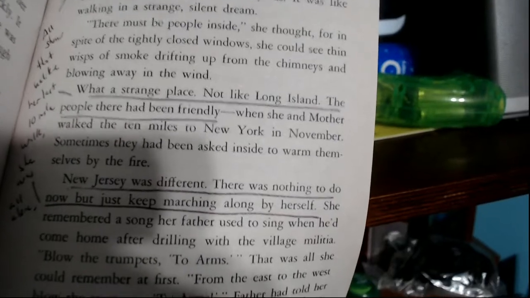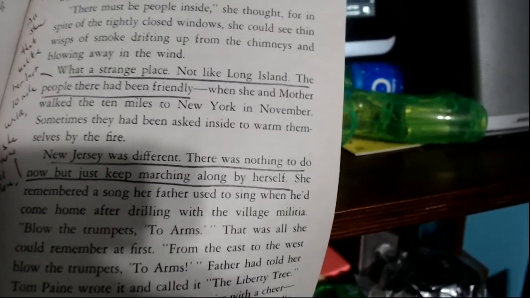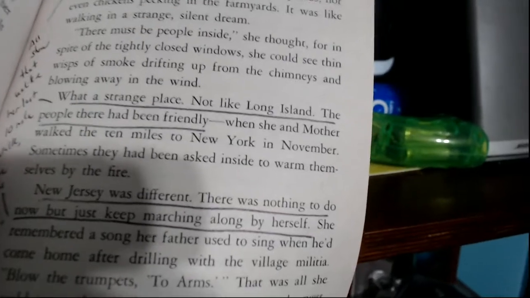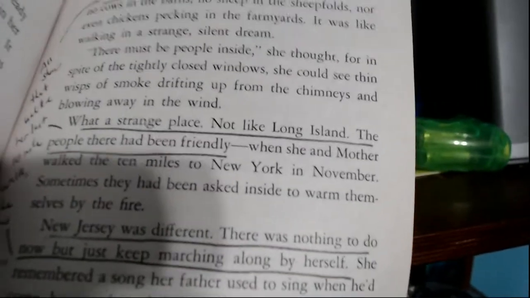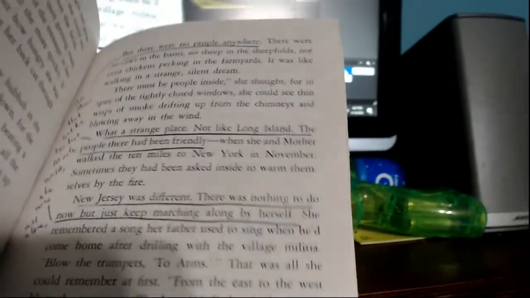The people there had been friendly, and where she is now, New Jersey, was different. There was nothing to do now but to just keep marching along by herself. And I believe that this shows that unlike her last time, when she had to walk 10 miles, she was all alone. Over and over again, it's placed that she's alone, that she is doing something challenging. She's walking these 10 miles by herself, different than what she did in the past.